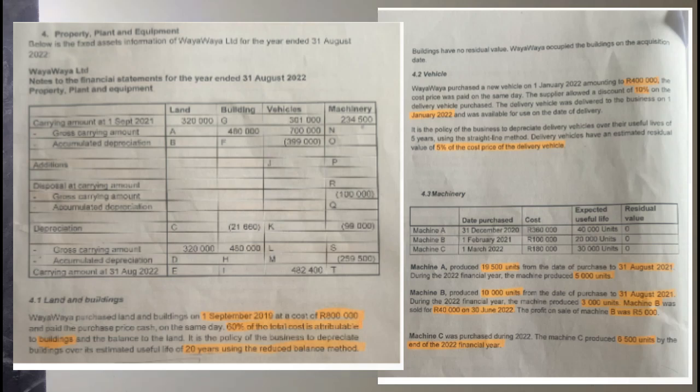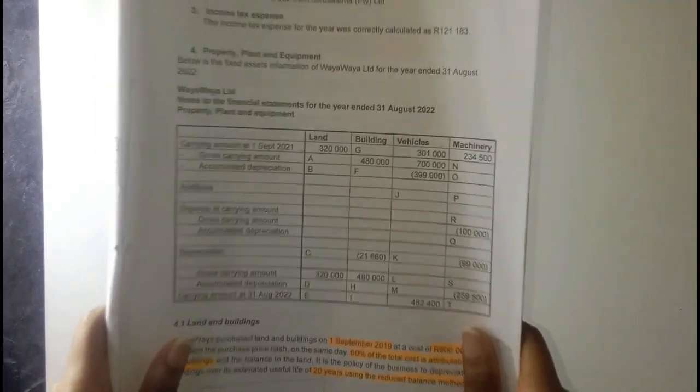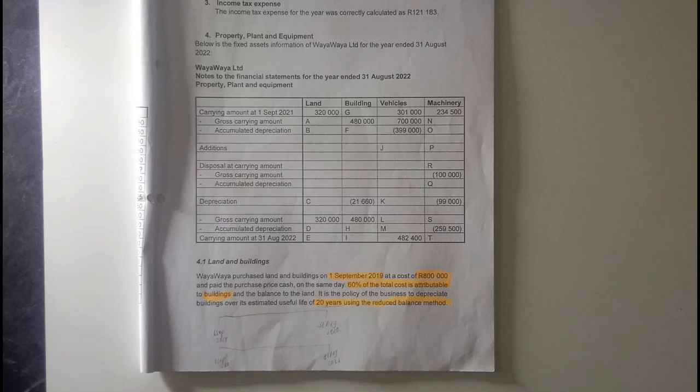Today we're going to be doing the fixed asset note. We're going to be doing PPE and the full fixed asset note. So basically we're going to be back at our 2023 booklet. I know you don't have this, but please look carefully. I'll also attach a picture of this and you'll screenshot it and then continue with the question.